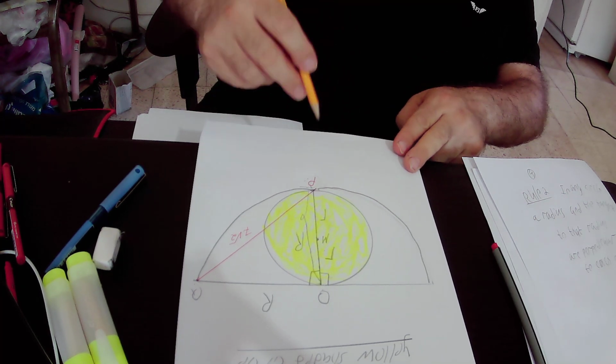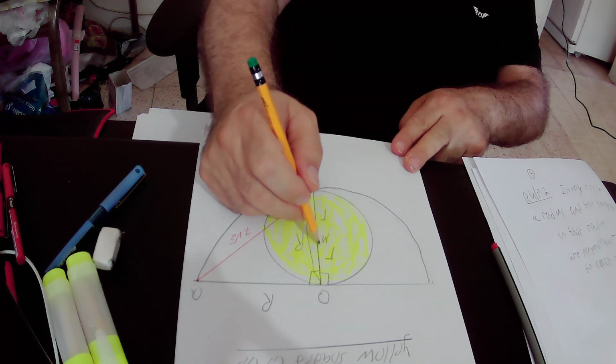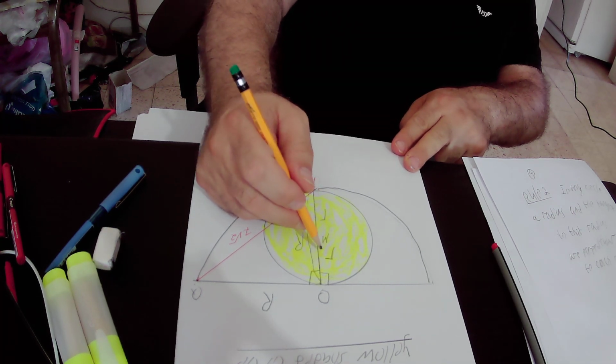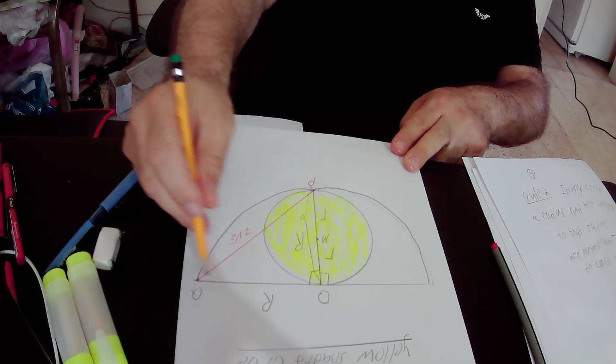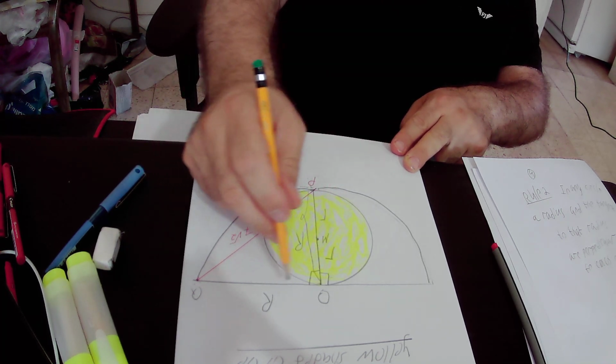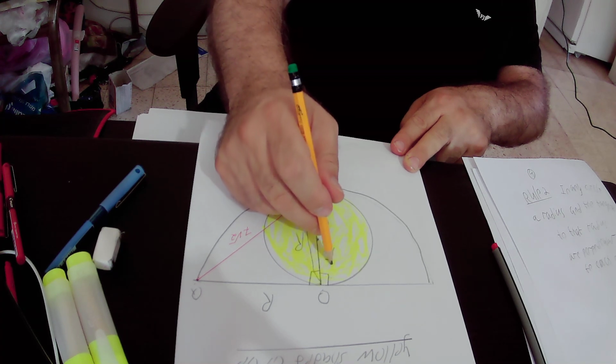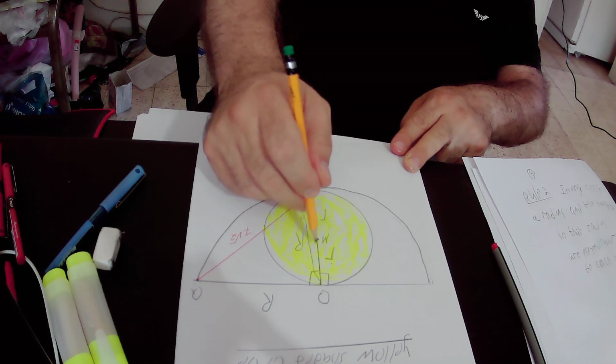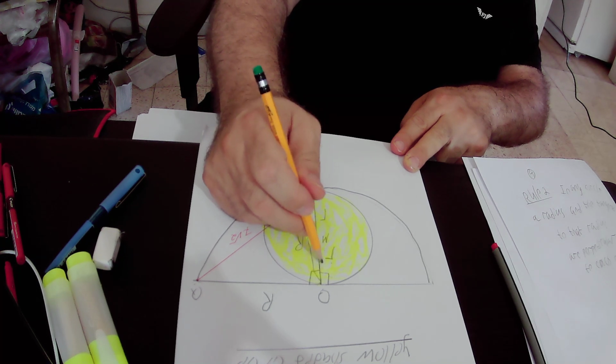So again, MO is the radius of the yellow circle, and QO is the tangent to the yellow circle and also tangent to the radius MO.